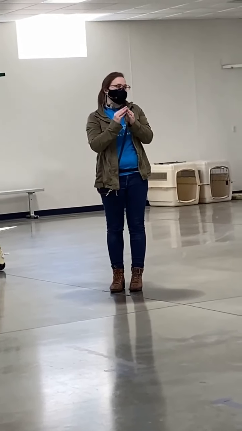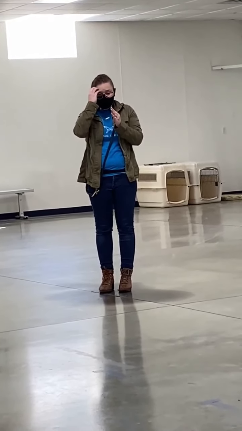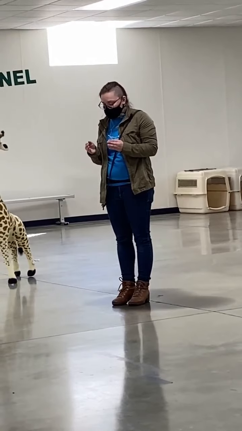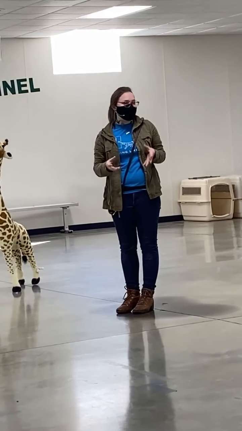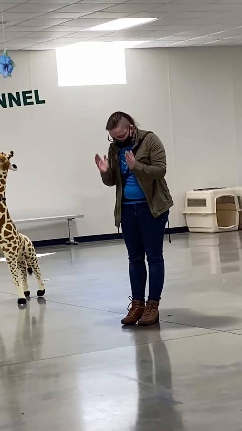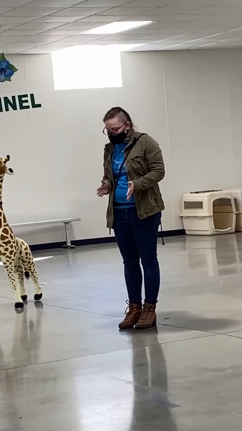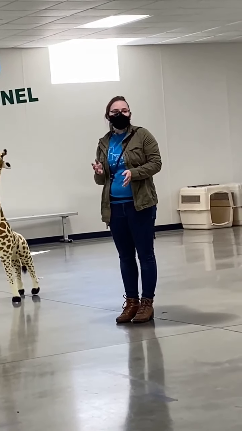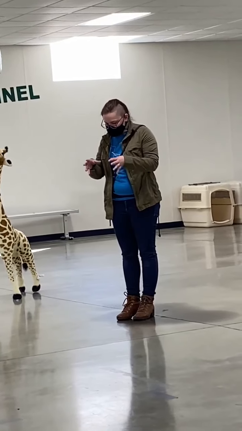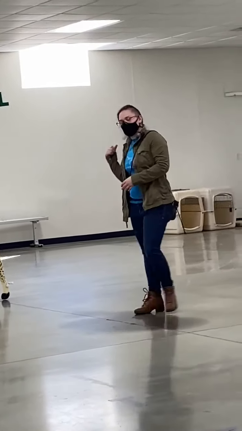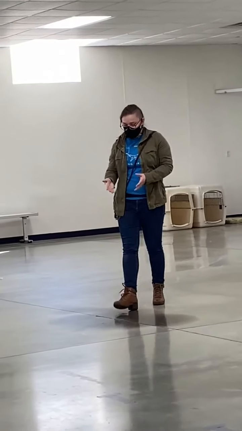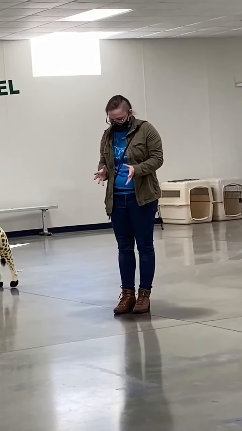So if I'm starting on stay with my dog and I want to work on time, how long they can hold it, I'm going to have my dog right in front of me and build up how much time between treats or how much time before I release them, rather than saying I want my dog to stay here for 30 seconds while I walk 20 feet away. I don't want to introduce those things at the same time. So I would work on time first and build up my dog's duration of staying put.